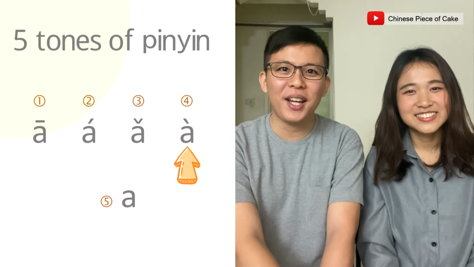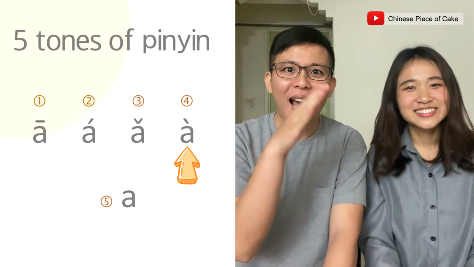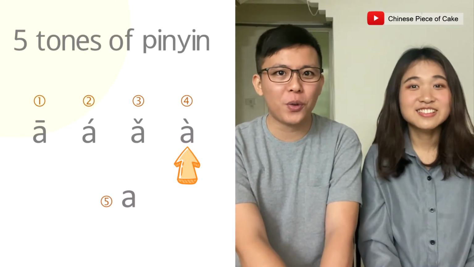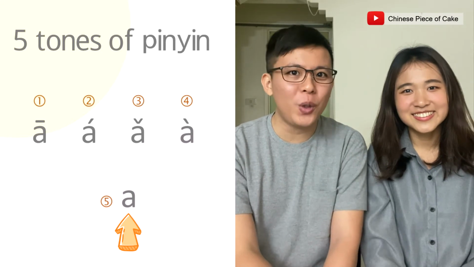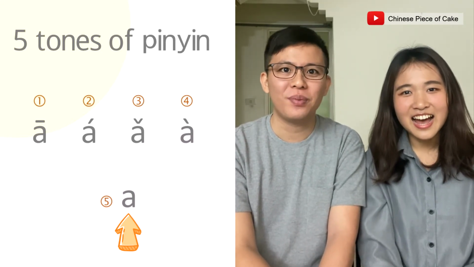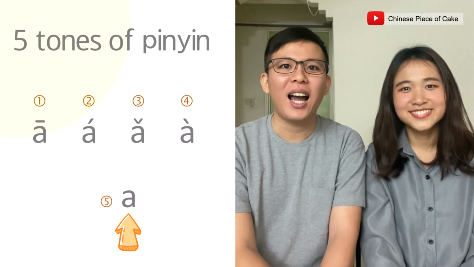The next one means the fourth tone. The last one is the neutral tone, and the pronunciation is a. Now we have learned all of these 5 tones, and now we are going to practice more together.